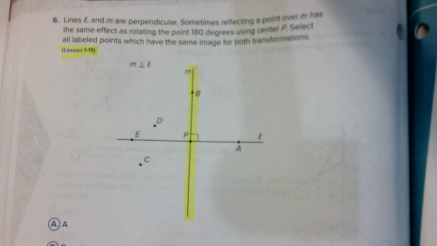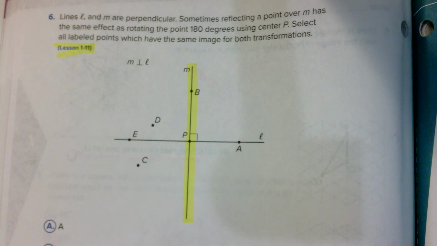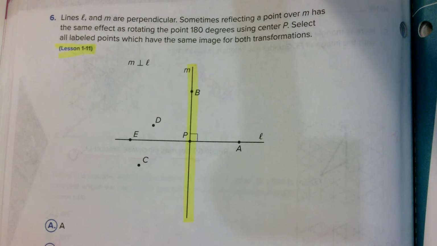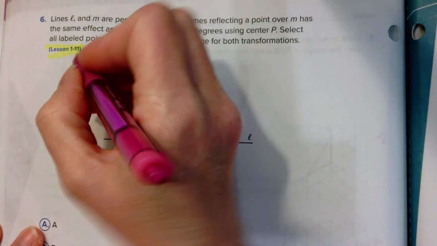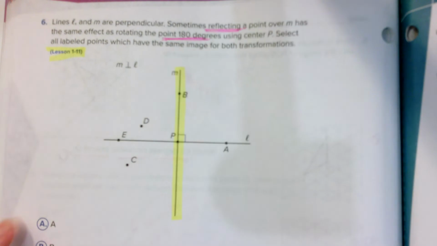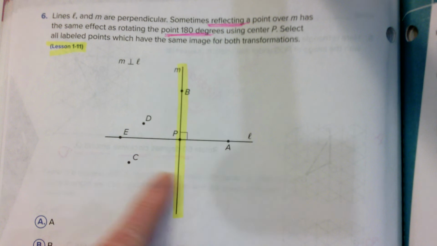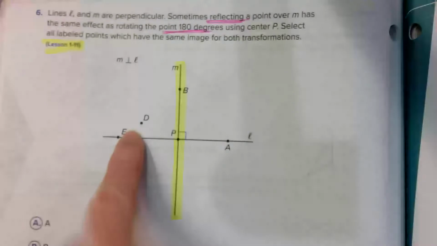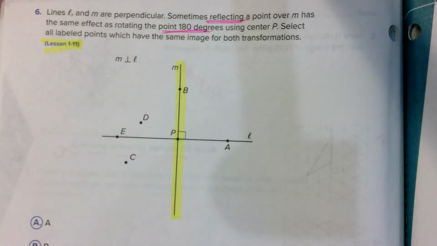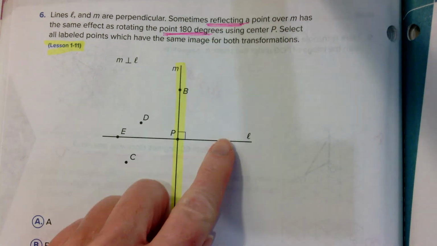But it says sometimes reflecting a point over a line is the same as rotating it by 180 degrees. Using center P, select all labeled points which have the same image. So back in practice 11, there was a certain location a point had to be where reflecting over my yellow line M and rotating 180 degrees around P actually had the same image.